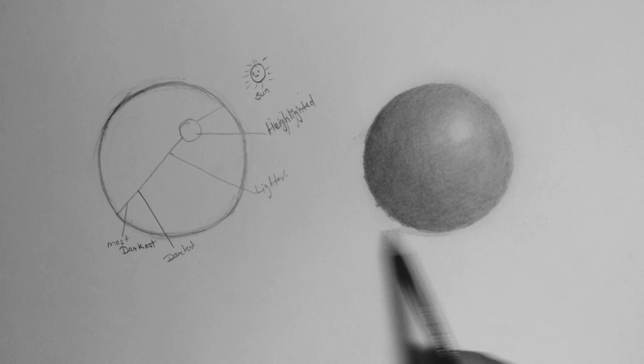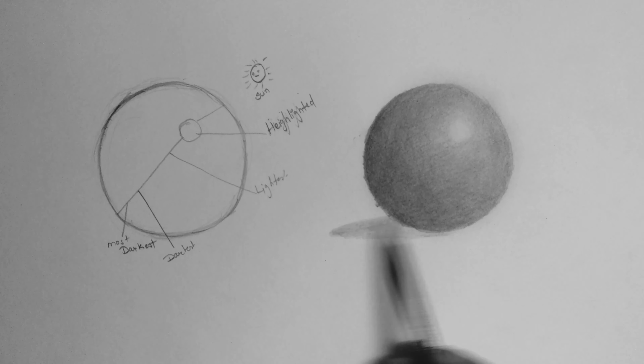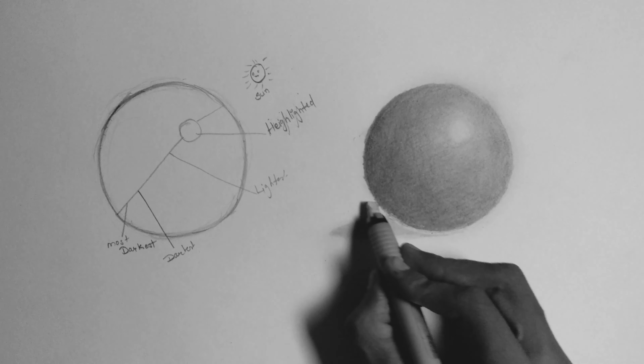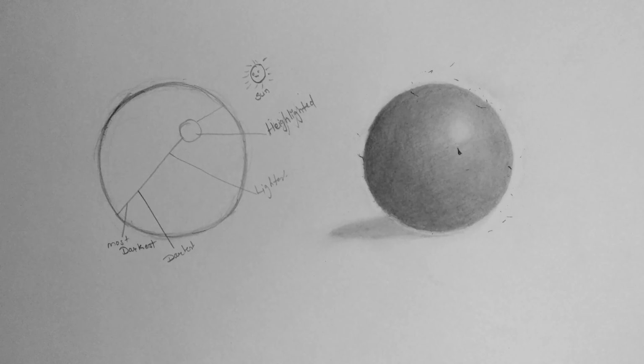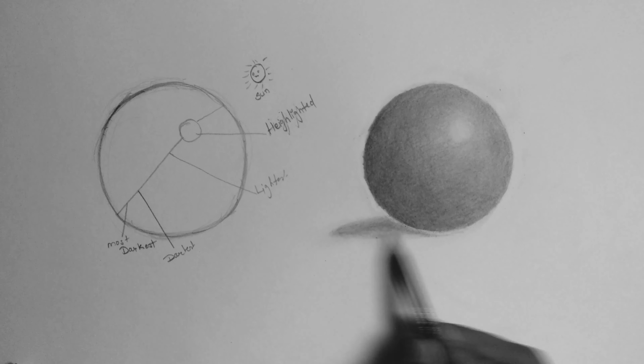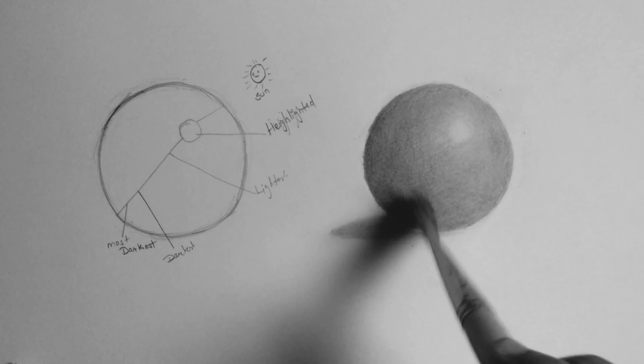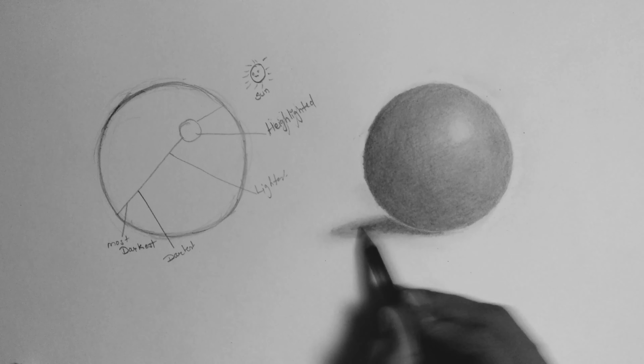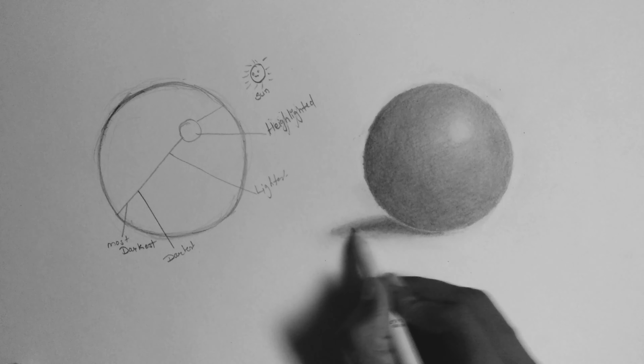With the help of a B pencil, we are making a shadow and blending it with the dry brush. Then use a 2B pencil for more darkening of the shadow. So we have completed this tutorial.